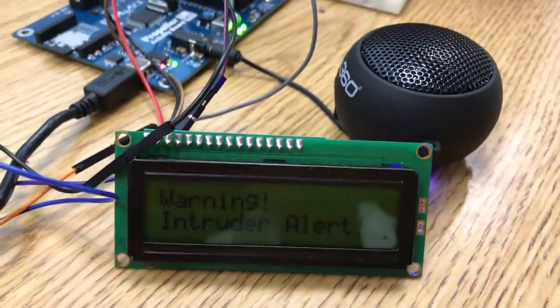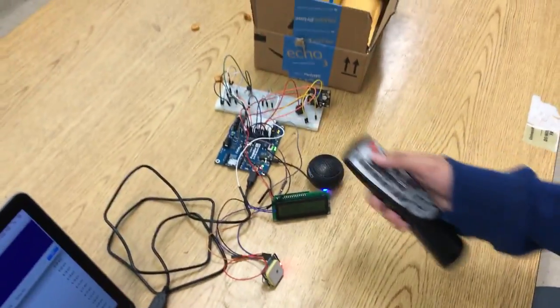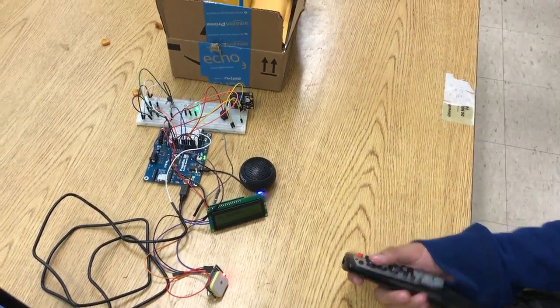So you can see the alarm going off and the LCD display going. We can press another button to turn it off. And there we go, and that's the alarm system.